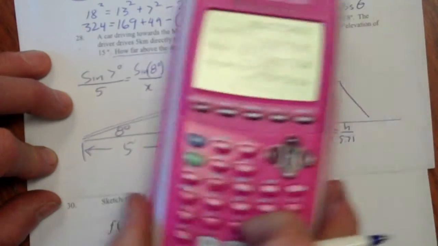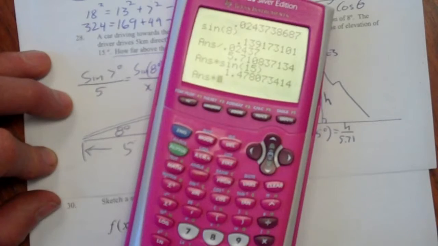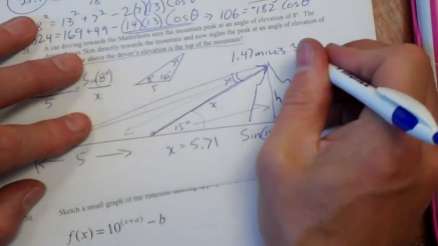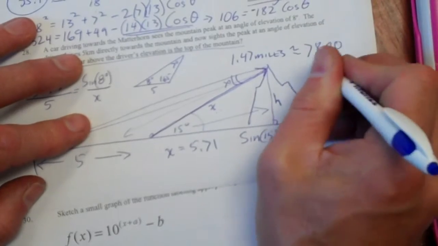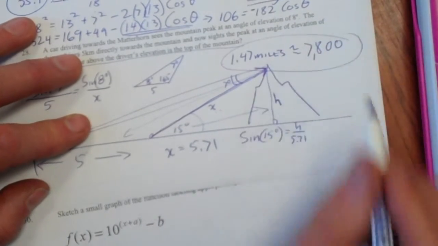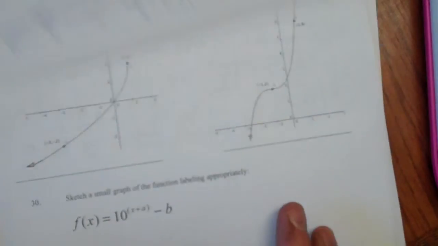If you want to get some extra credit, multiply that by 5,280 feet, and you can tell me, because 7,800 feet, so about 7,800 feet. Okay, so try that when you're in the mountains sometime, calculating the height.